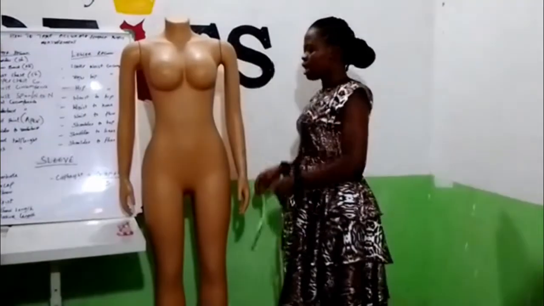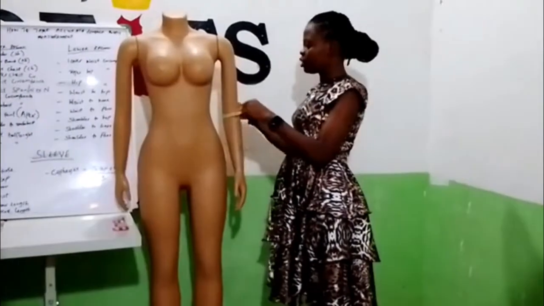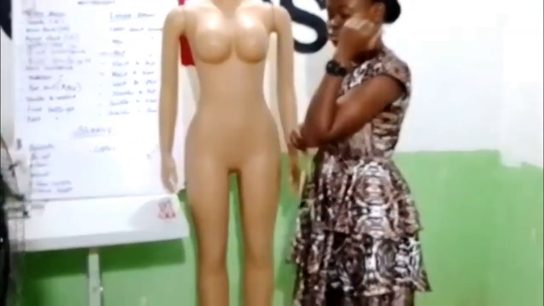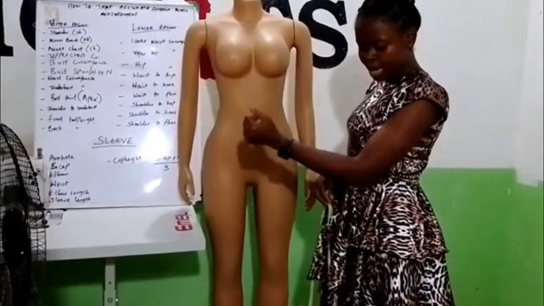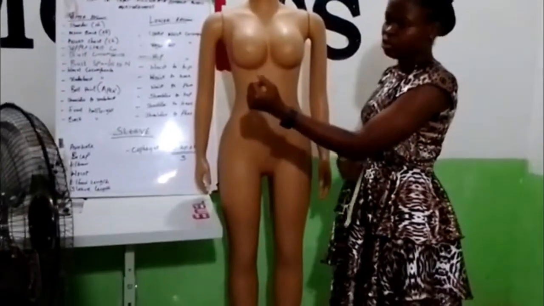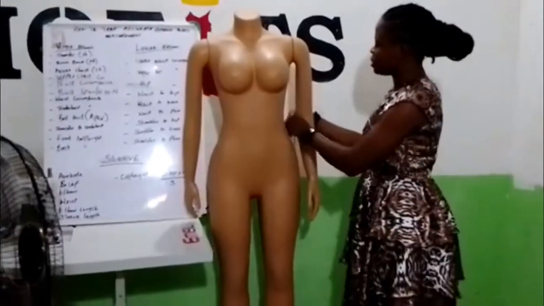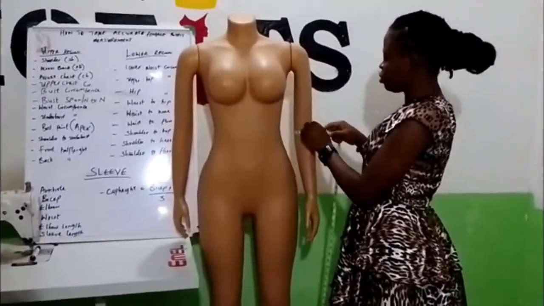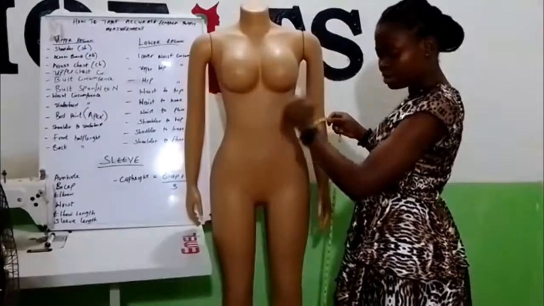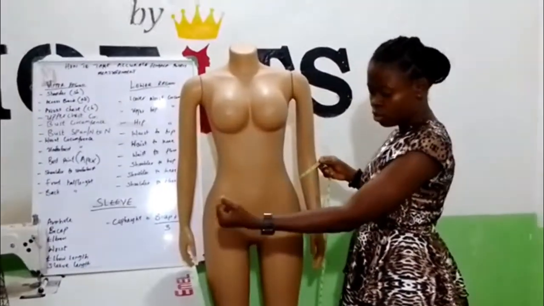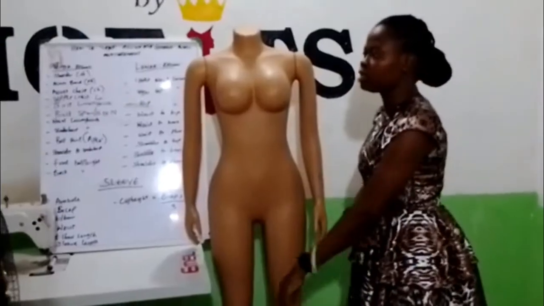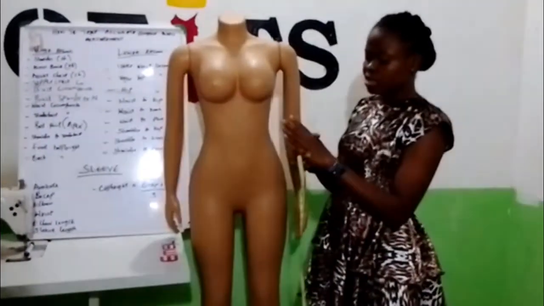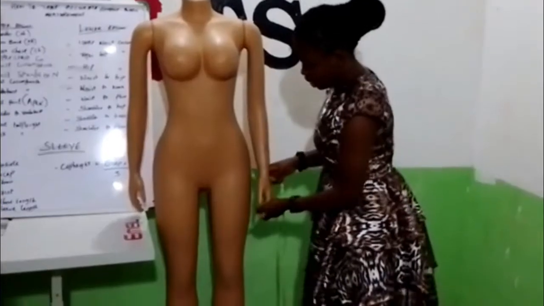Then the round elbow, you measure it on your elbow. You can ask your client to keep her hand like so, then you take the measurements. Because we are using a mannequin and it's not movable, you can just measure it, but always ask your client to keep her arm like so before you take the elbow measurement. And then the sleeve part, you measure the round wrist here, like so.